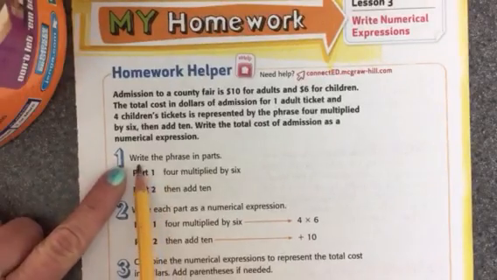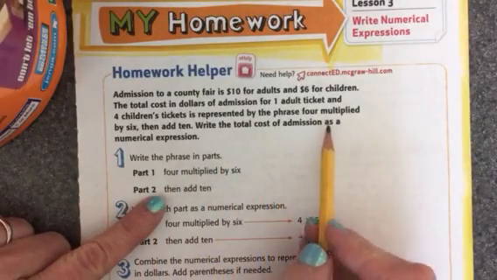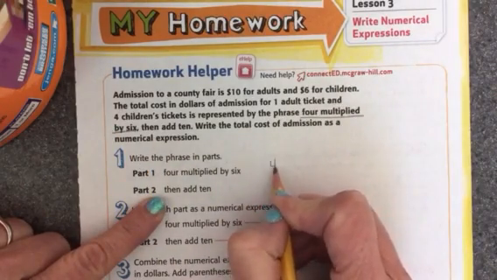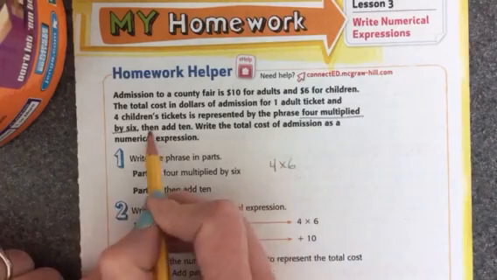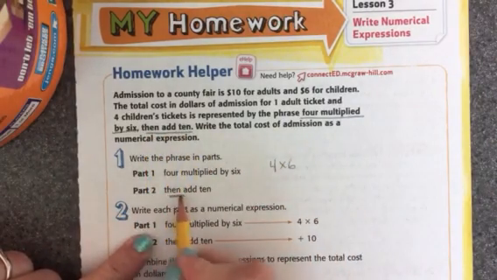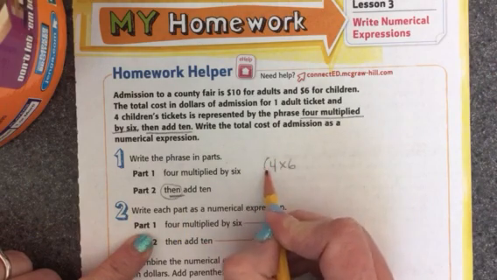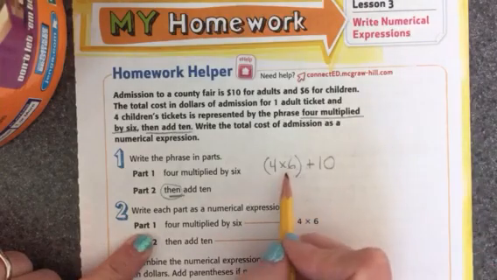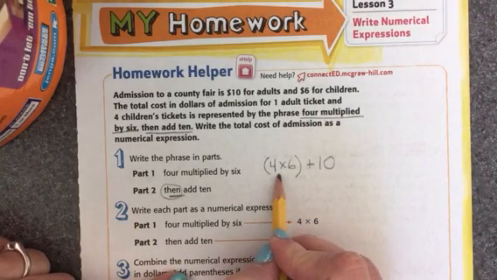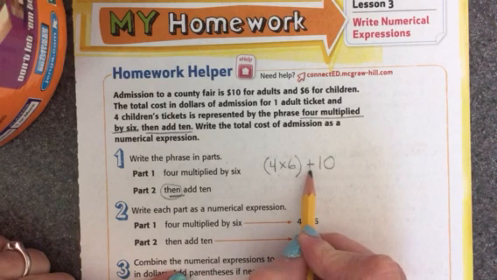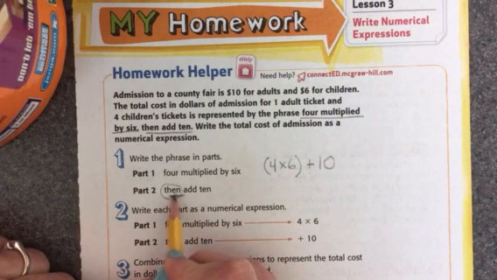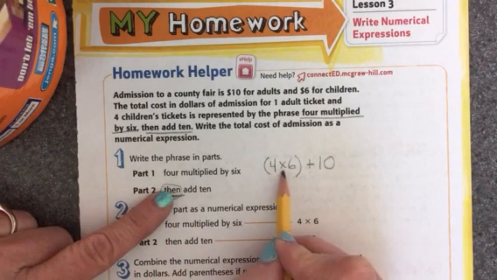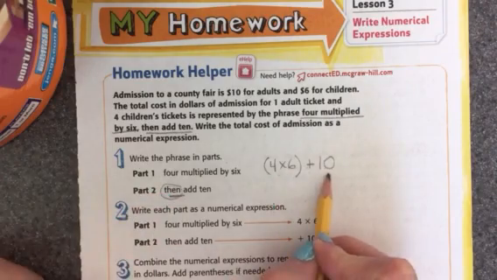All right, so we're going to write the phrase in parts. We have this part, 4 multiplied by 6. So we need to write 4 multiplied by 6, then add 10. When I see the word then, I like to put parentheses in. I don't need to every time because order of operations tells me to multiply before I add. But if I put parentheses in right here, I'll know that I will do this first before I do something else.